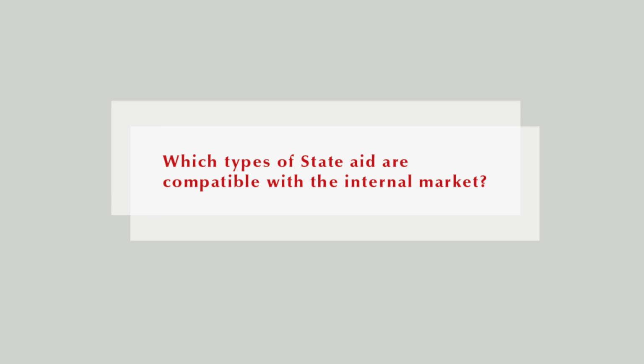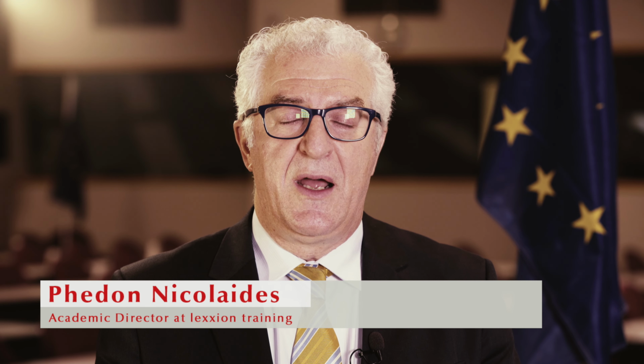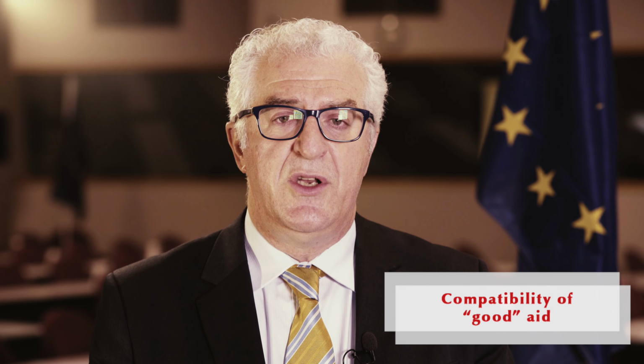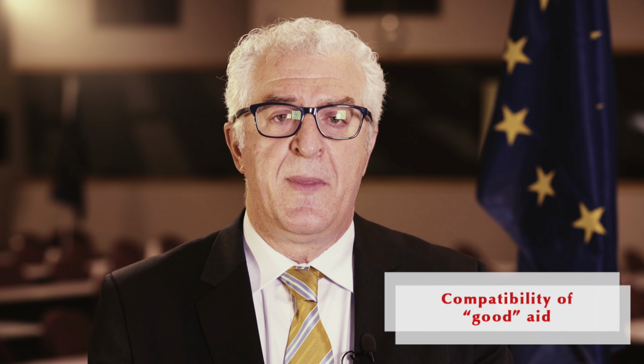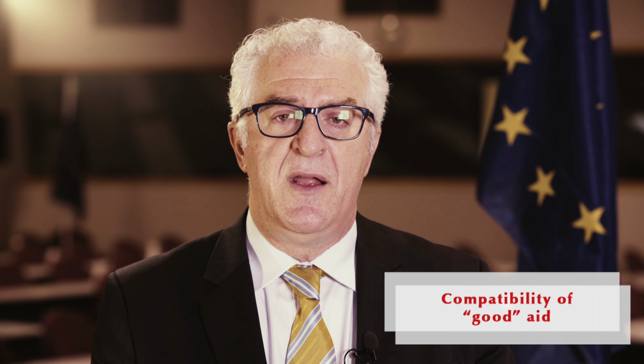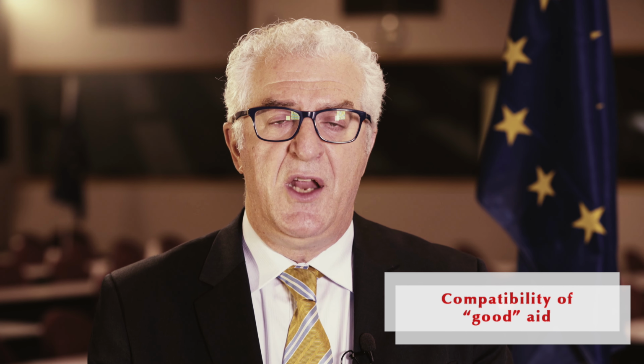I said earlier that the EU in principle prohibits state aid, but I also said that this prohibition is not unconditional, is not absolute. This is because under EU rules, some aid is allowed, some aid is permitted, and that is good aid. And I also said earlier that good aid is aid which aims to remedy market failure, which is the minimum necessary, and which is capable of changing the behavior of the companies that receive it.